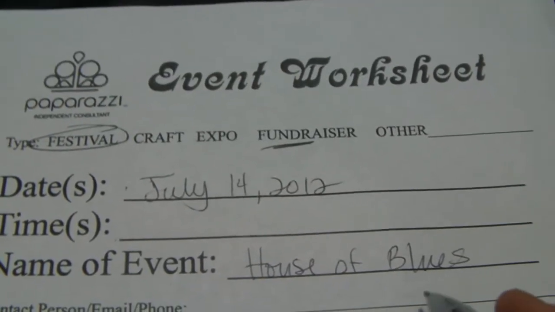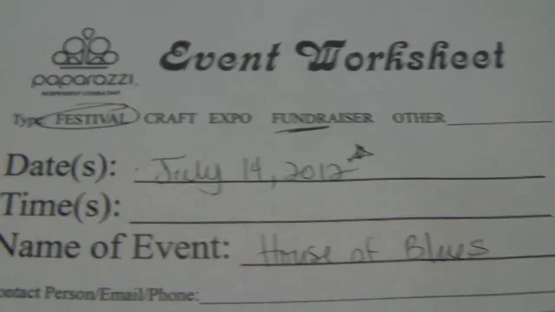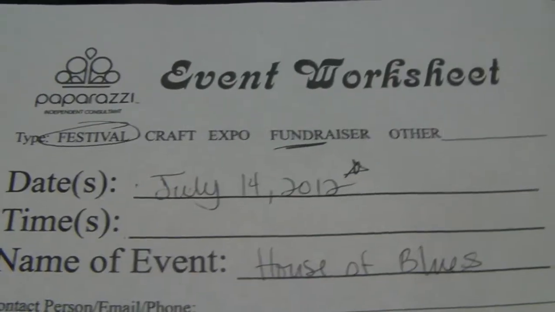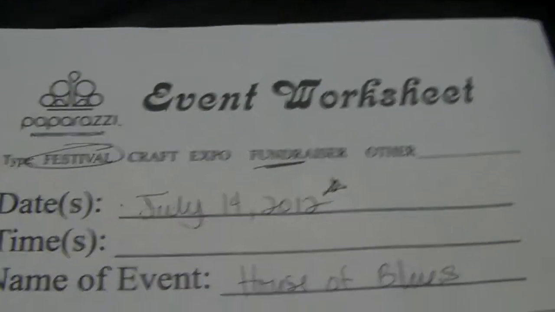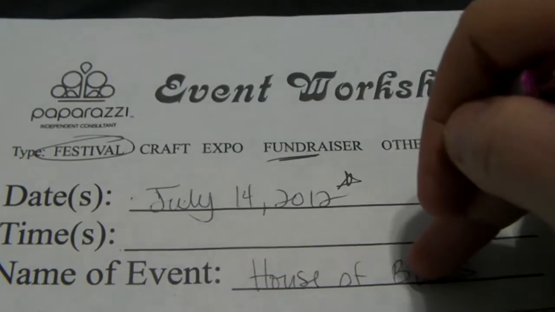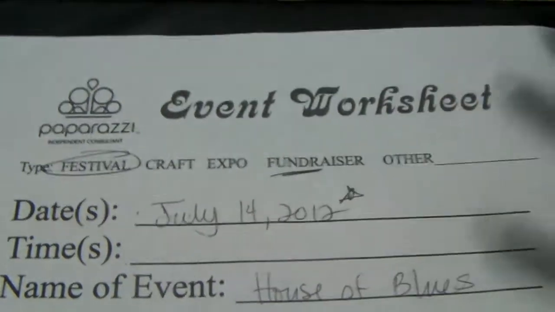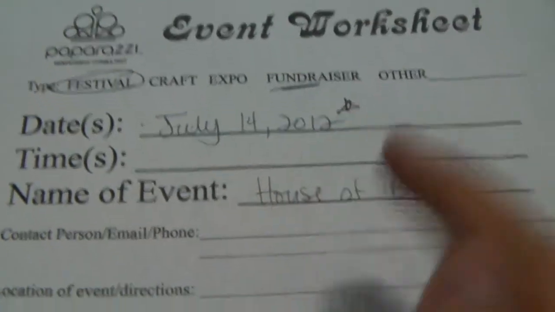The date is the most important thing, because that's your availability, basically. So you want to get the date of the event. Let's say you hear that there's a craft expo at the high school in the spring. So you look up the high school website, you call the PTA president, you find out when it is, and write that thing down and write the name of it. And of course the times are important, because if it's a day event, you can do a party at night. So get the information that you can.